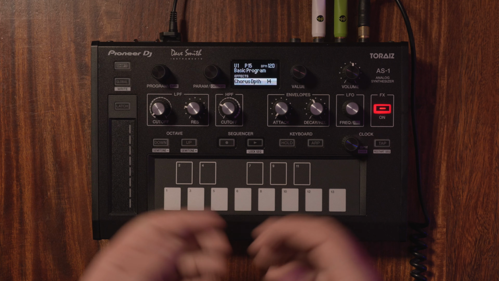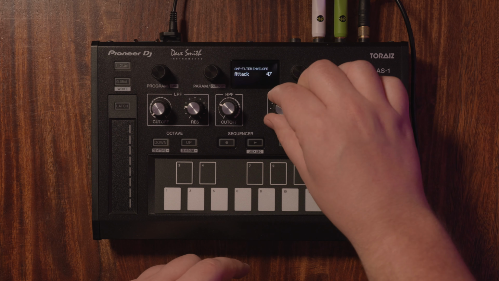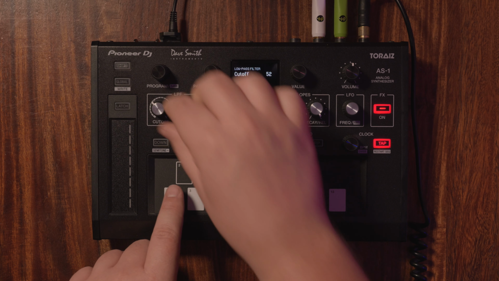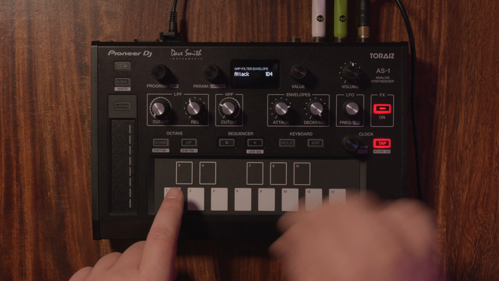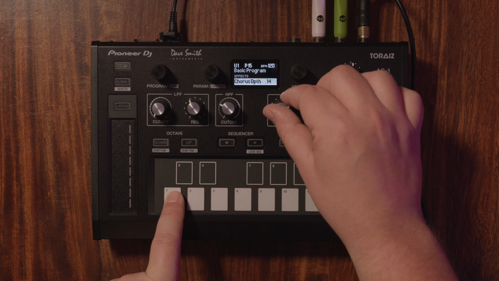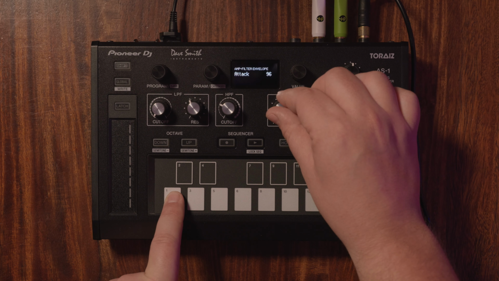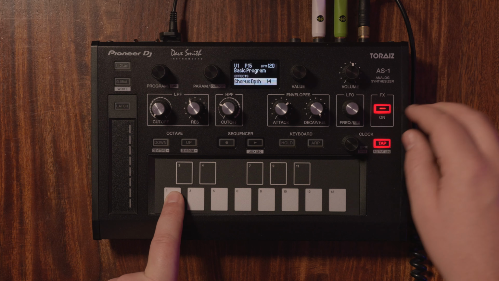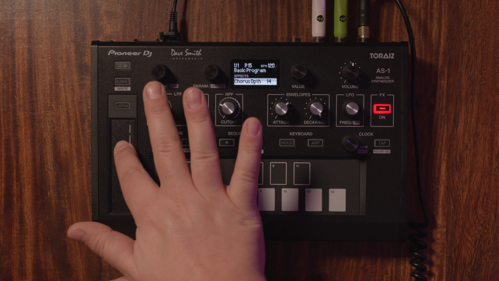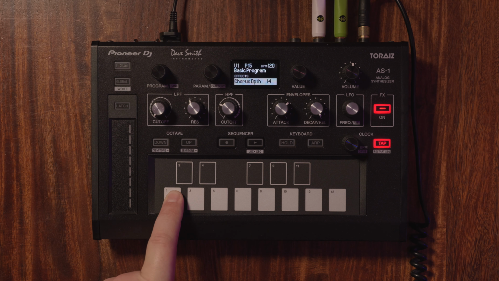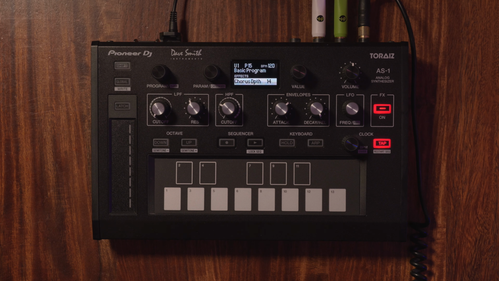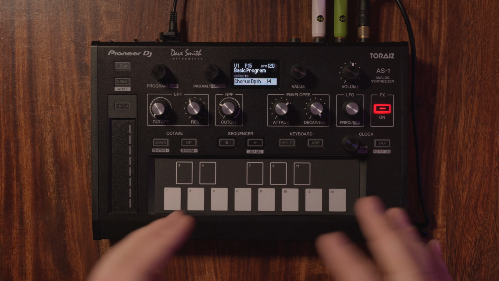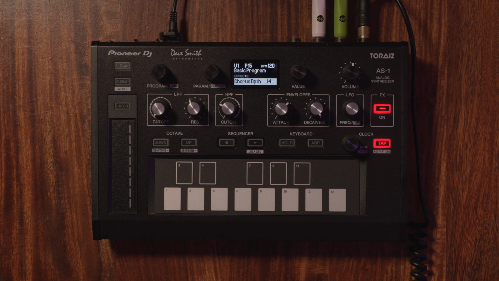So yeah, arpeggios, but you can also do long notes. So a lot of expressivity. Expressivity is not a word, but it's very expressive. You can work with this really, really easily.